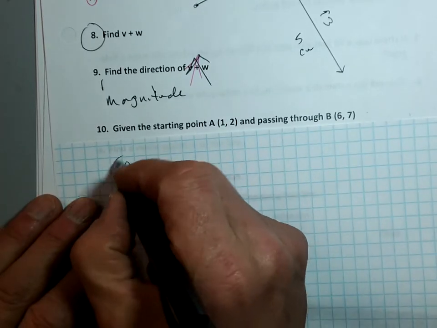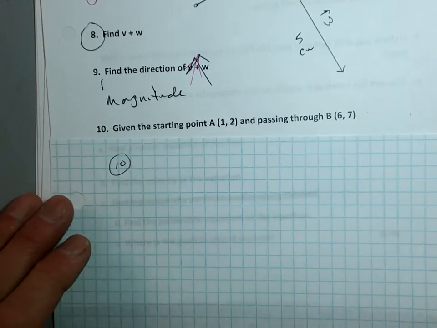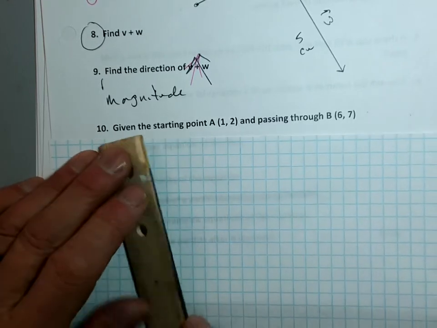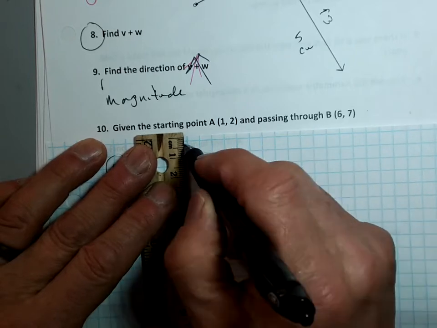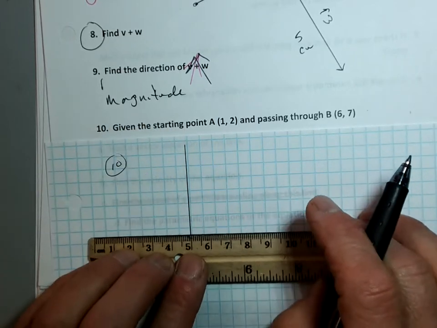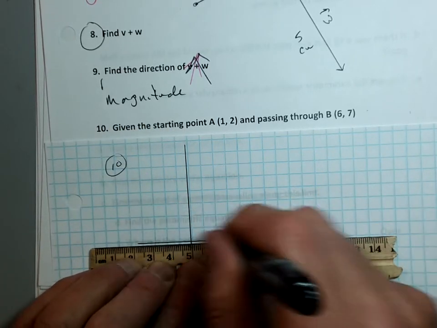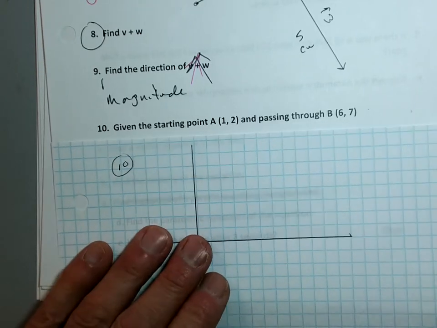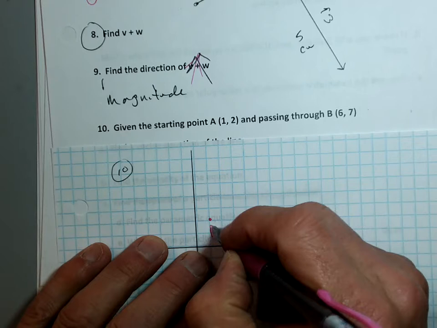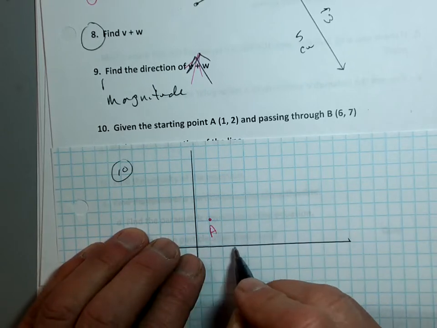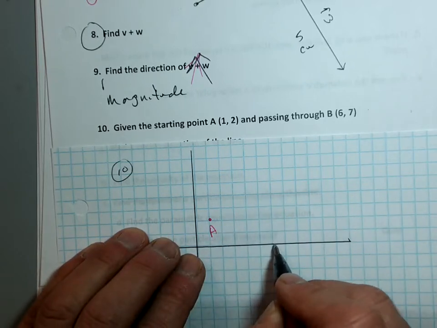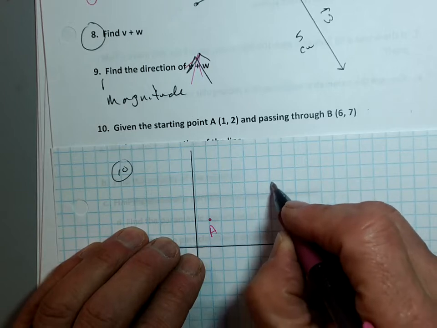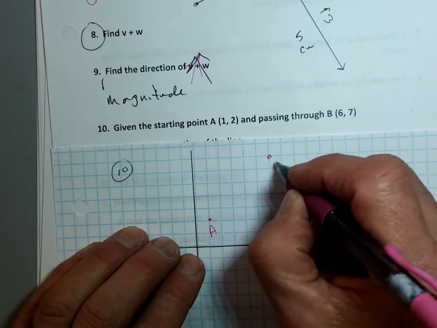Okay, so this is the one Emma did. Right, Emma? You can do this. This is the problem that Emma did, okay? So, let's go 1, 2, there's A. 1, 2, 3, 4, 5, 6. 1, 2, 3, 4, 5, 6, 7. There's B.